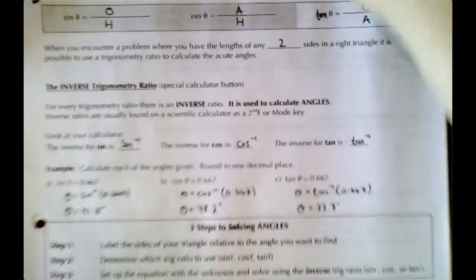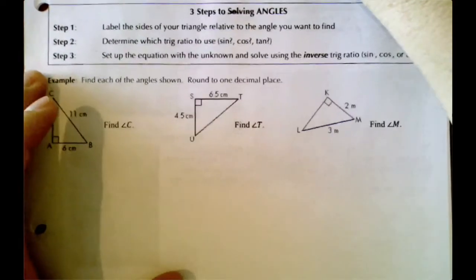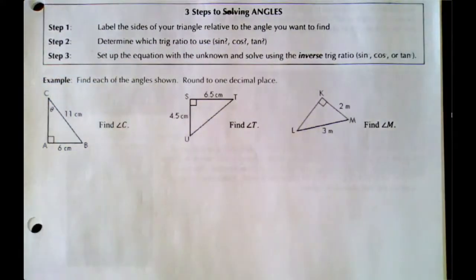So how does this work with triangles? Well, here we go. We're going to do 3 examples, and we're going to follow 3 steps to solve. We're going to label the sides just like we did in the previous lesson. We're going to figure out whether we can use sine, cos, or tan, and then we're going to solve it. Same 3 steps. You ready? So here we go.